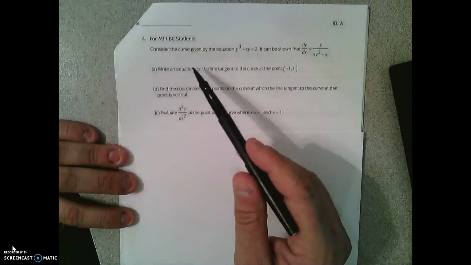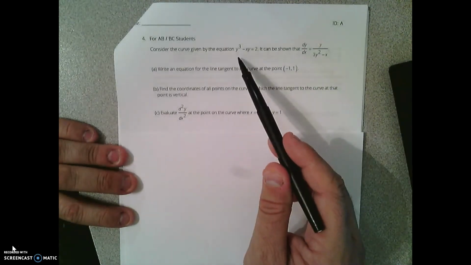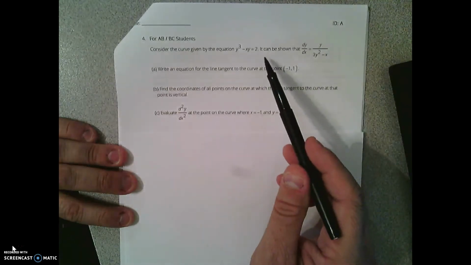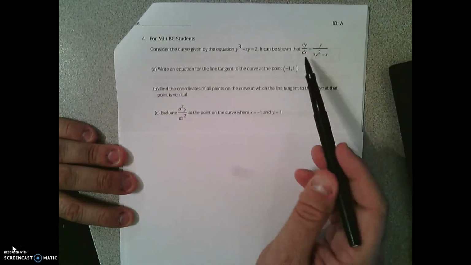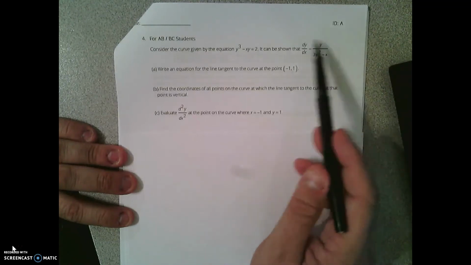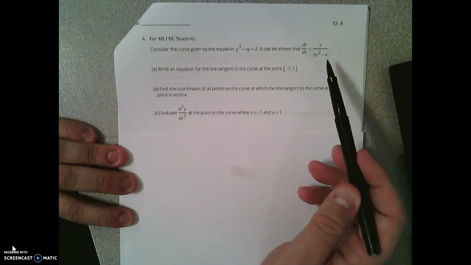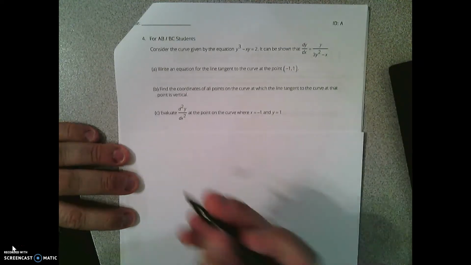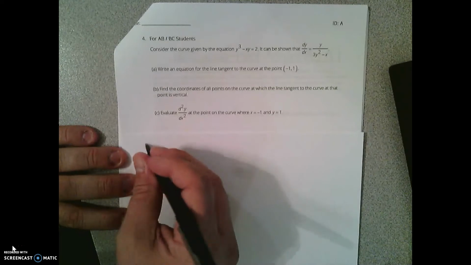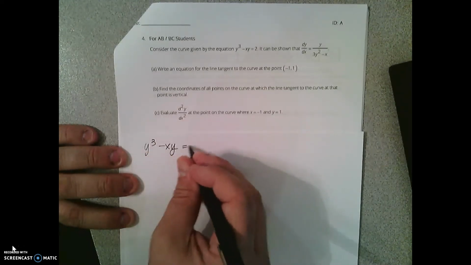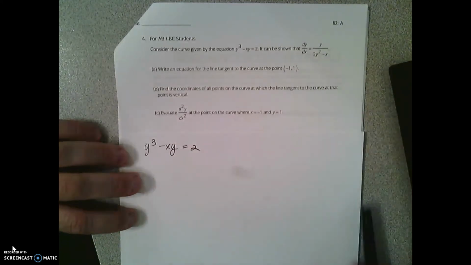It says, consider the curve given by the equation y cubed minus xy equals 2. And then they go on to say it can be shown that dy/dx equals y divided by 3y squared minus x. So this is just a fact. They're telling us this. And even though the question does not ask us to, I want to do a little side work here. I want to actually show anybody who's watching this at home, where did that derivative come from?